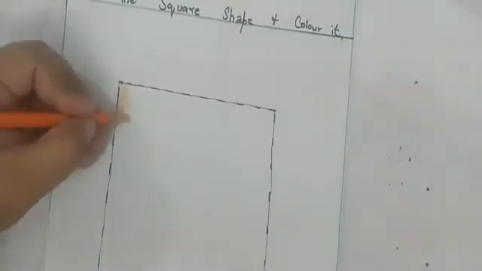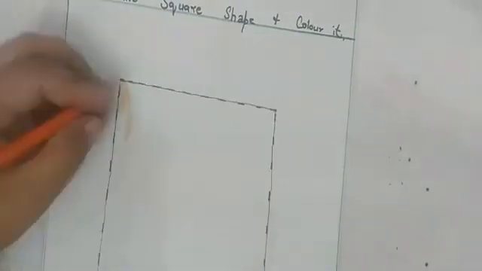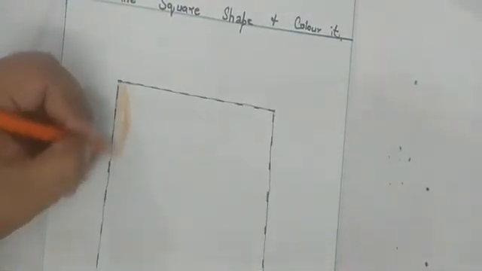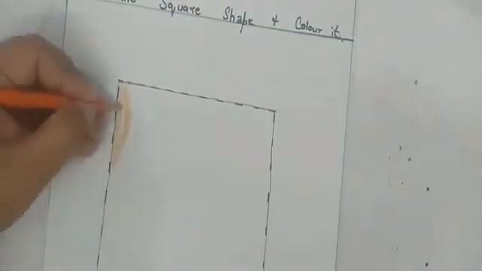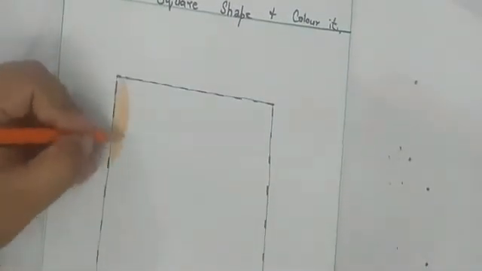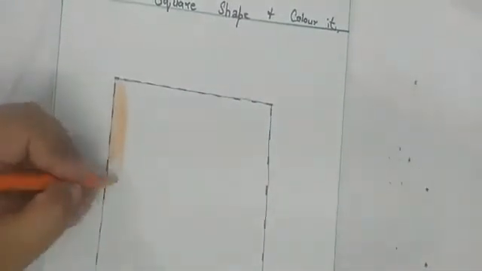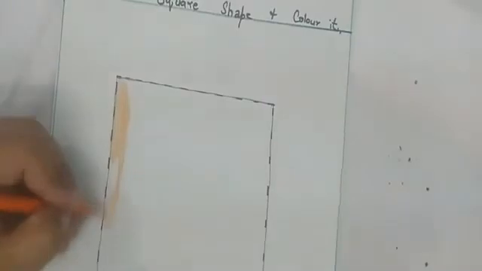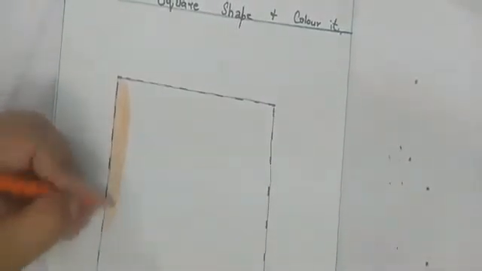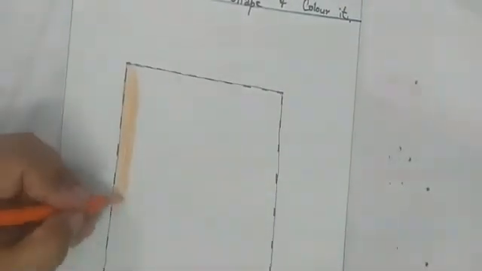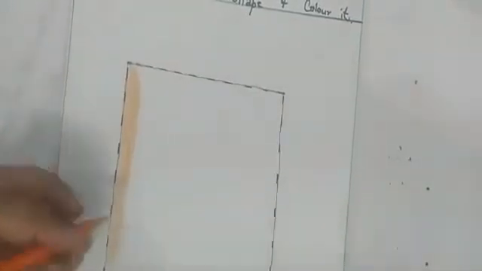Okay, so which shape is this? Square shape. Okay, square has four corners. Square has four sides और कौन सी चीजें स्क्वायर की शेप की तरह होती है? फोटो फ्रेम. Okay, the shape of photo frame is square shape.